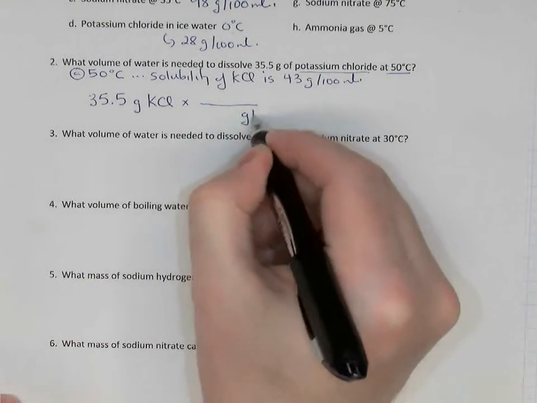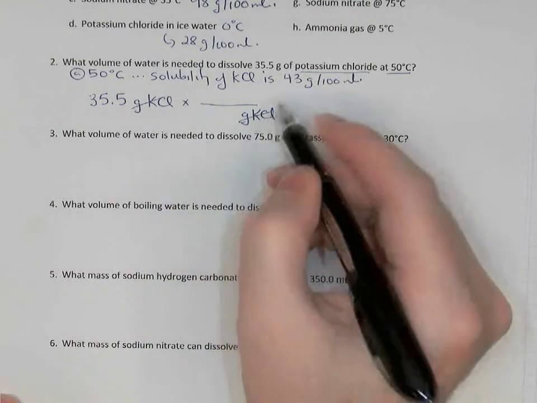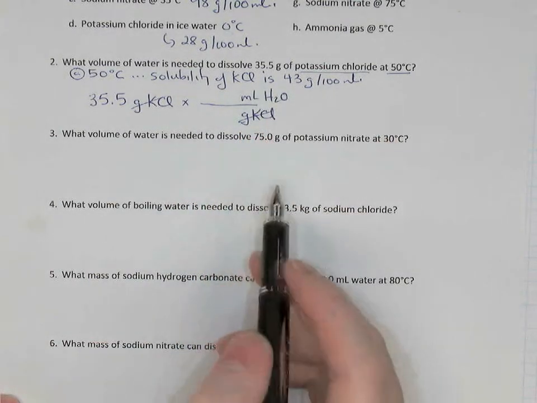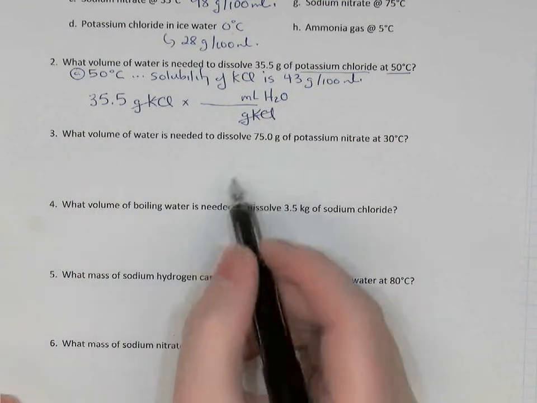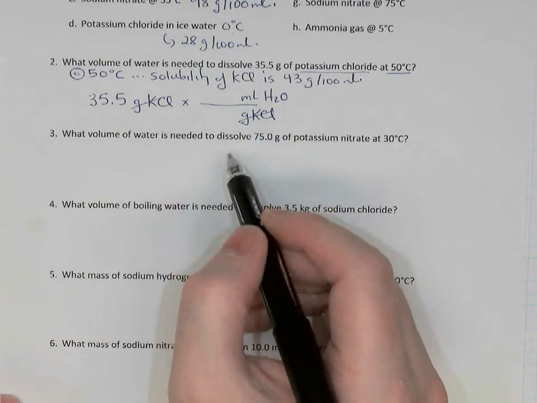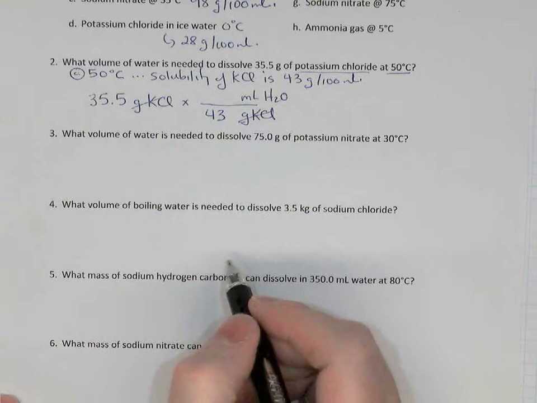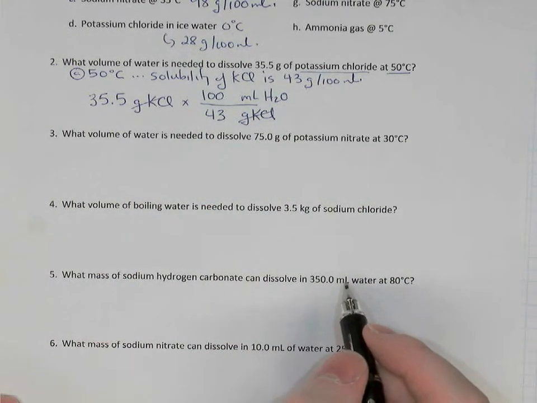So I'm going to get rid of the grams of KCl, and I'm going to convert that to milliliters of water, which is what the question is asking. What volume of water? How many milliliters of water? This unit multiplier is my solubility. So there were 43 grams of KCl for every 100 milliliters of water.